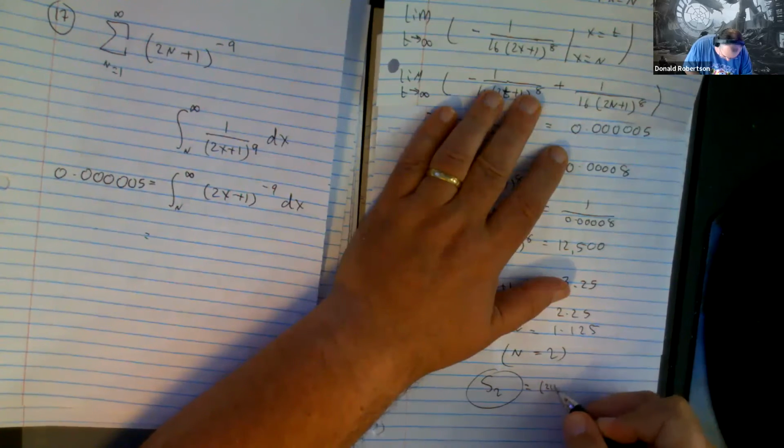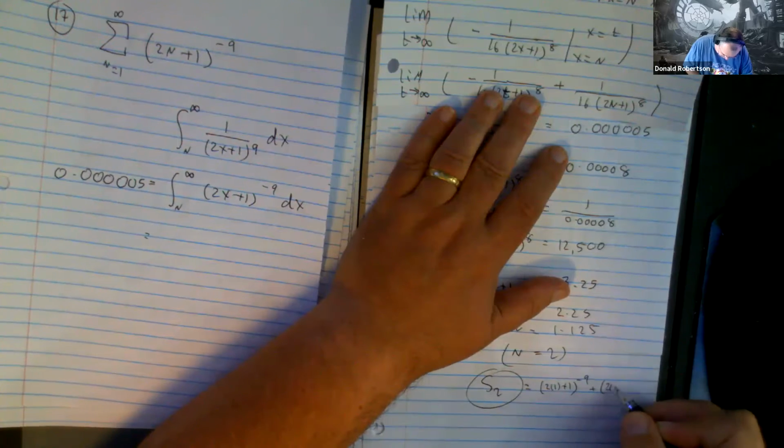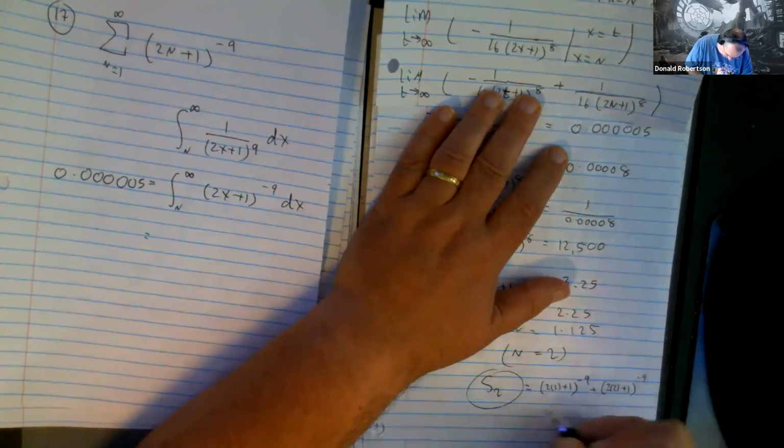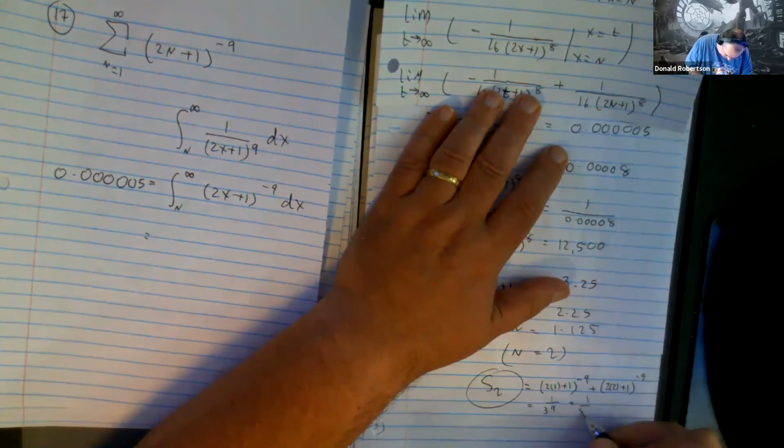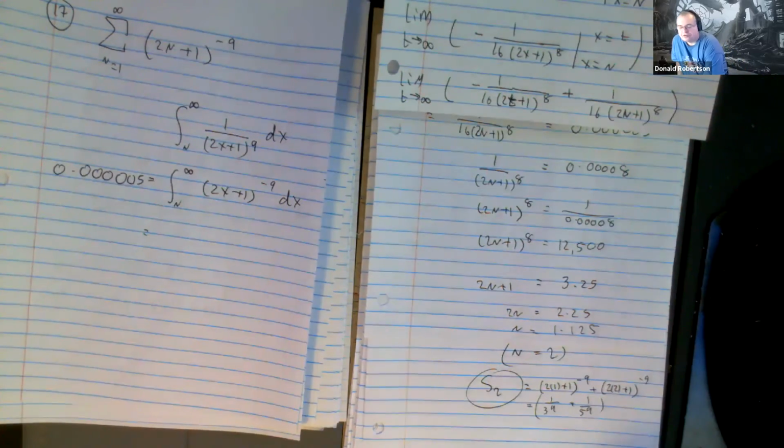2 times 1 plus 1 to the power of -9 plus 2 times 2 plus 1 to the power of -9, which I would turn into 1 over 3 to the 9 plus 1 over 5 to the 9. That's the only 2 guys you need to add to find what this converges to 5 decimal places, which is actually phenomenally easy. I wasn't expecting it to be such a nice number. I was expecting, you know, like, oh, you'll need 10 terms. That's why I said, well, you're going to finish it off yourself later. But actually, it's only 2 terms, isn't that a lot less work?